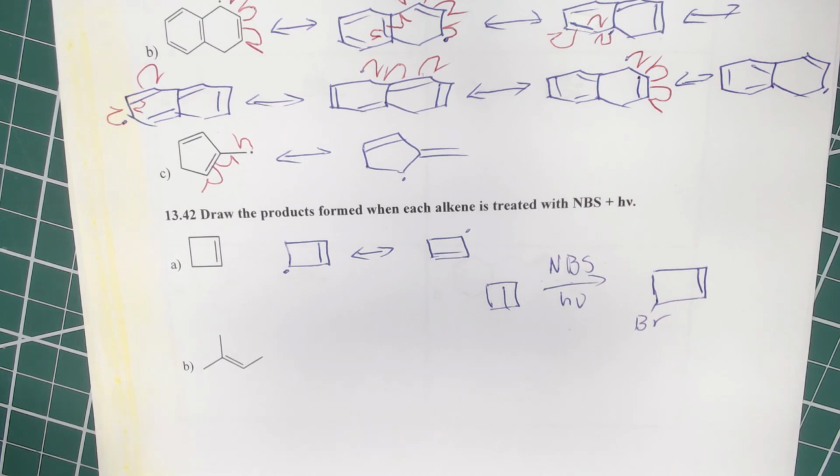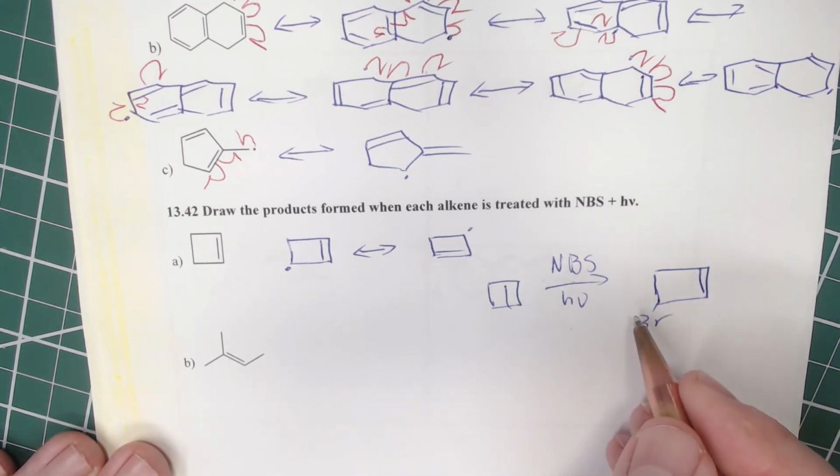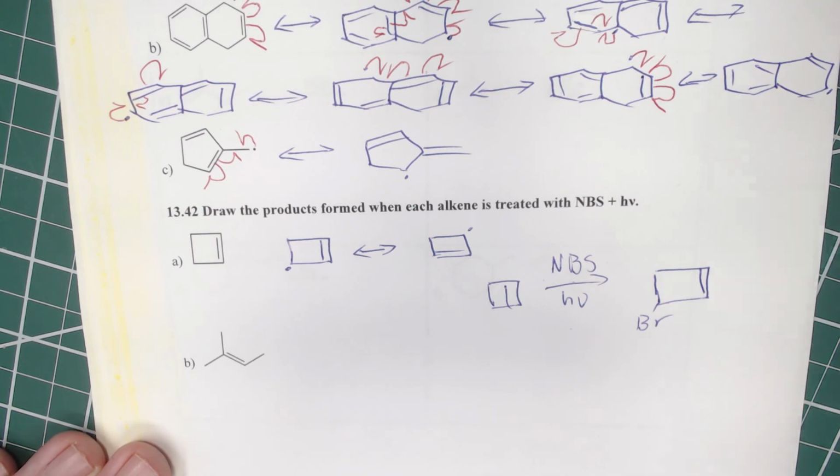Now, I say one product. Technically, yes, this is a new stereogenic center, so we would get more than one thing. Well, that's kind of ugly. Here, let me fix that.